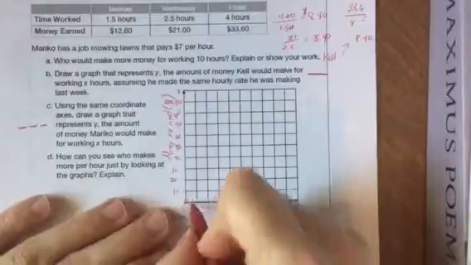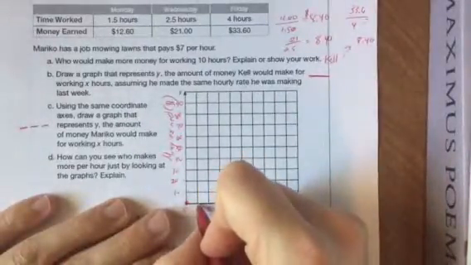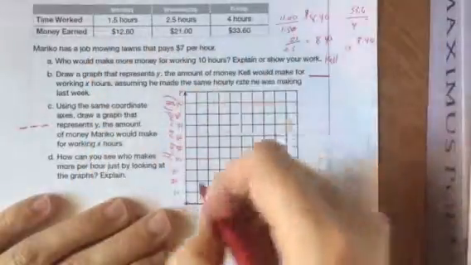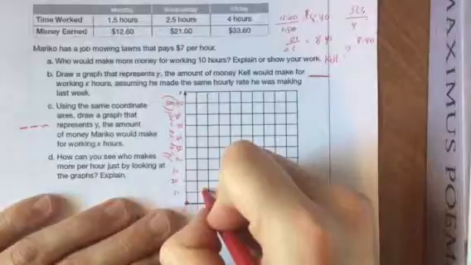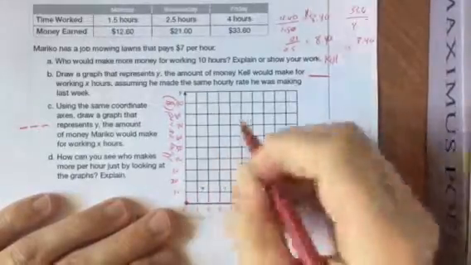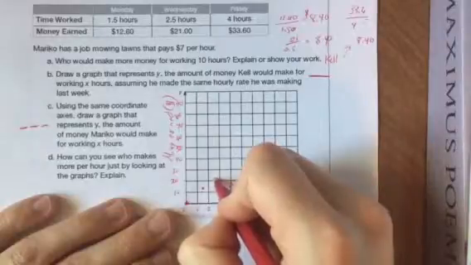So Kel's going to start at making $0 for 0 hours, but we've got data right here we could actually just plot. After 1.5, Kel makes about 12.60, so that's right around there. After 2.5, Kel makes 21, so that's just a little above there.